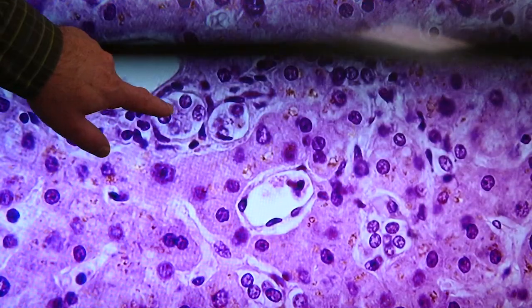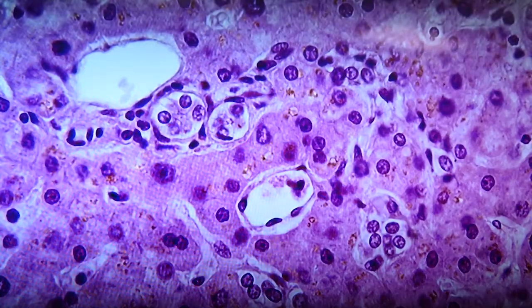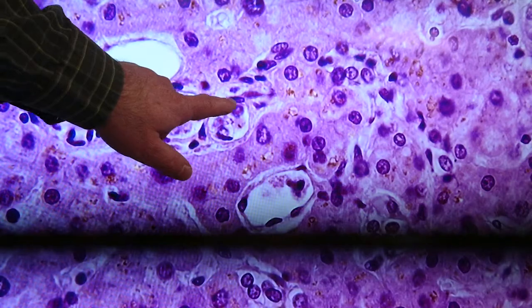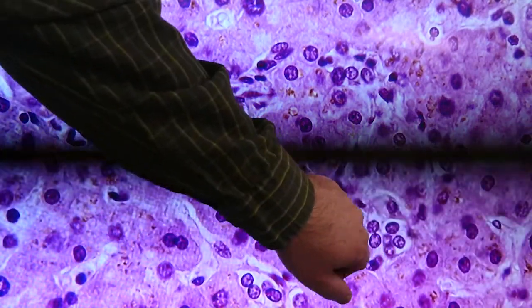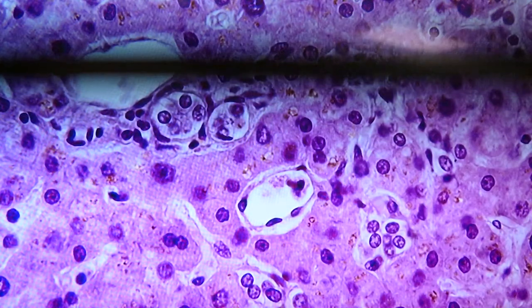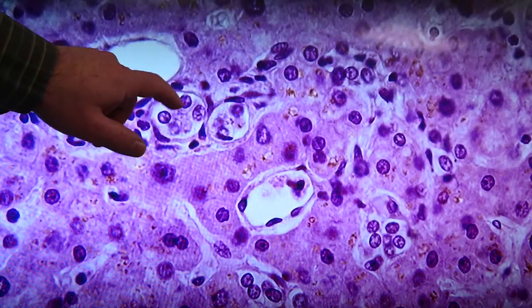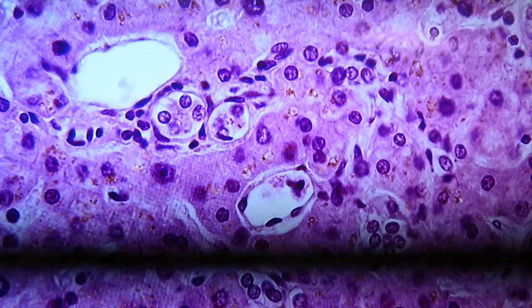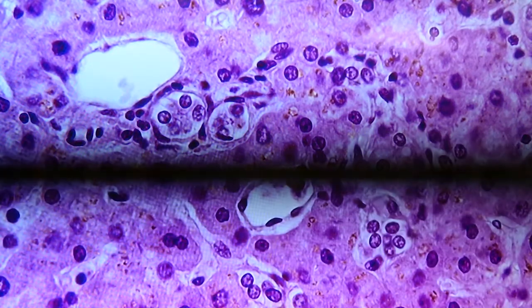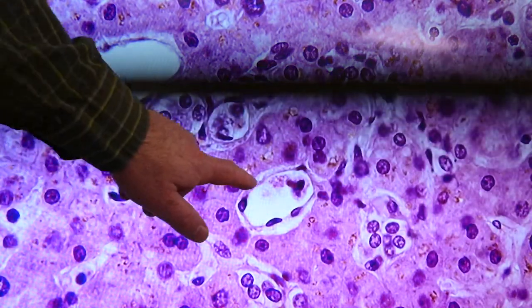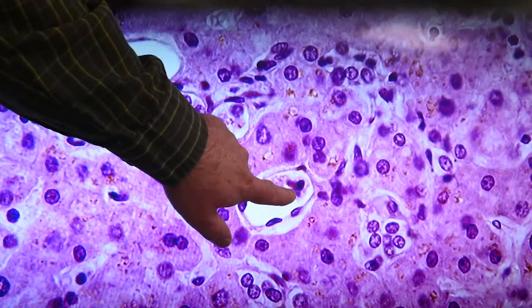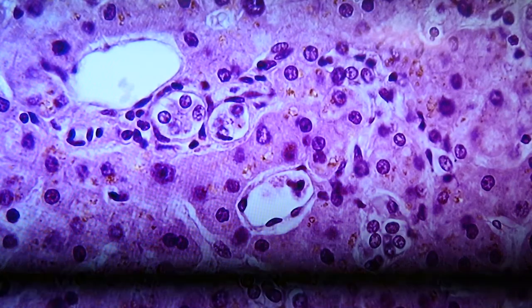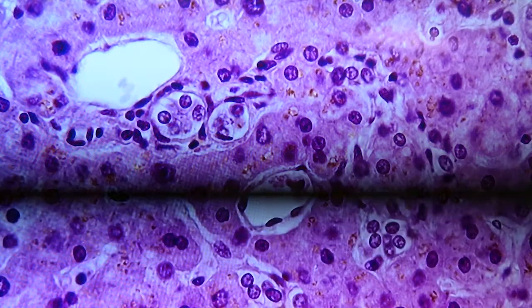Now this circle right here is one of the small bile ductules. Right next to it is a smaller one here and another one over here. So there's some bile ductules, hepatocyte, space of Disse. Don't see anything that's certainly a Kupffer cell, although that could be a Kupffer cell right there in that section. Very likely is.